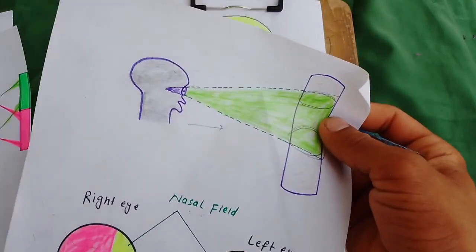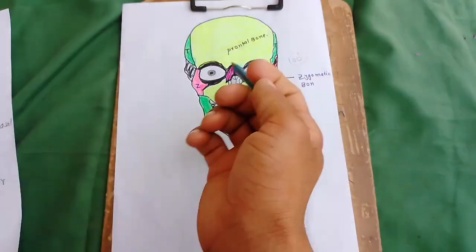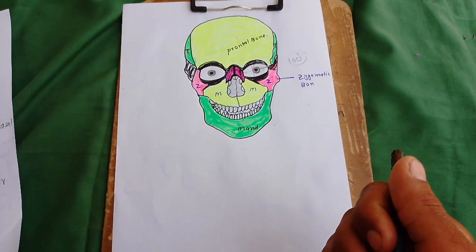I will discuss in this section the monocular vision and binocular vision.